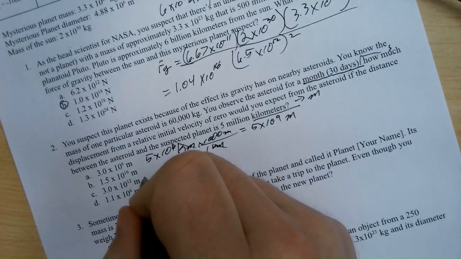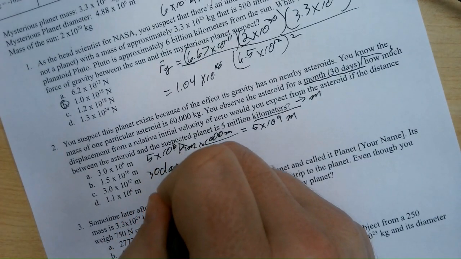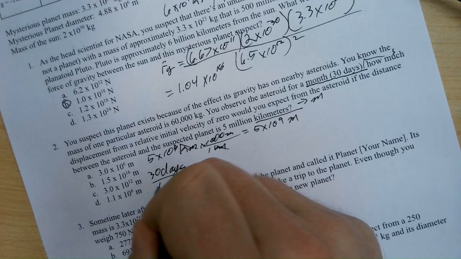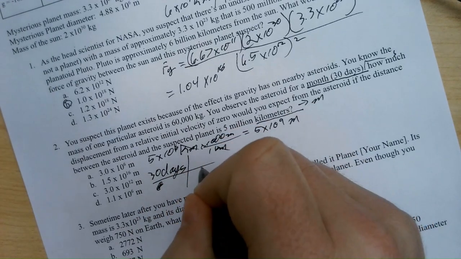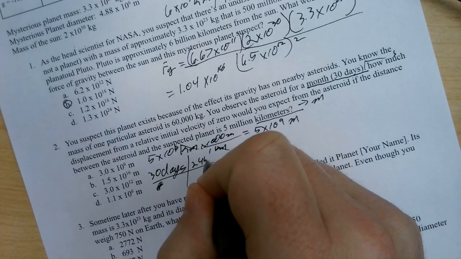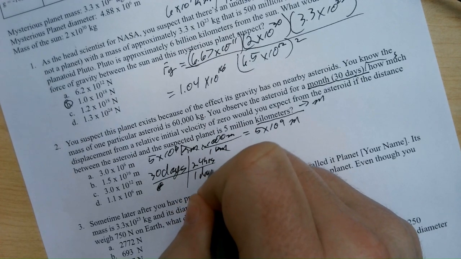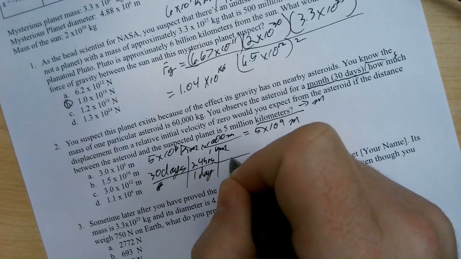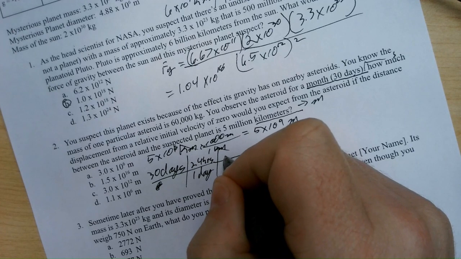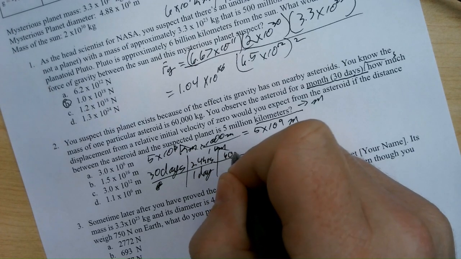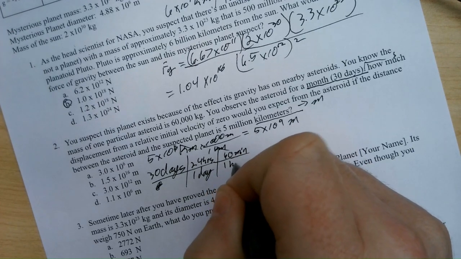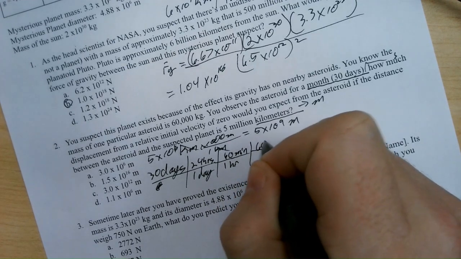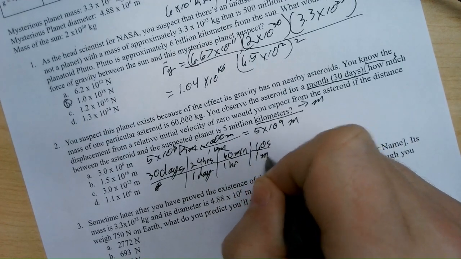The month conversion is 30 days, we'll just leave it at 30 days, and this is going to be 24 hours per 1 day. And then this is going to be 60 minutes per 1 hour, and this is going to be 60 seconds per 1 minute.